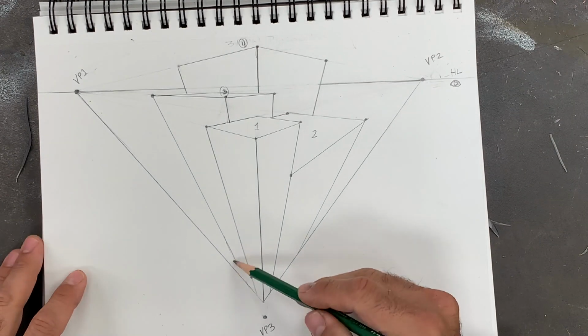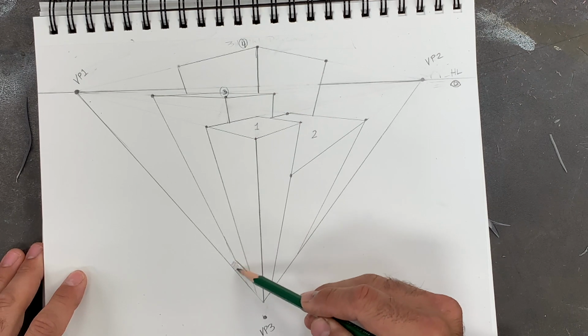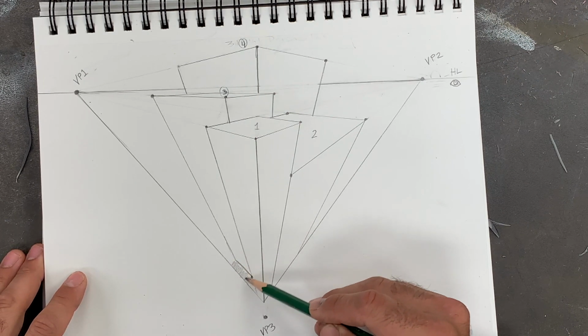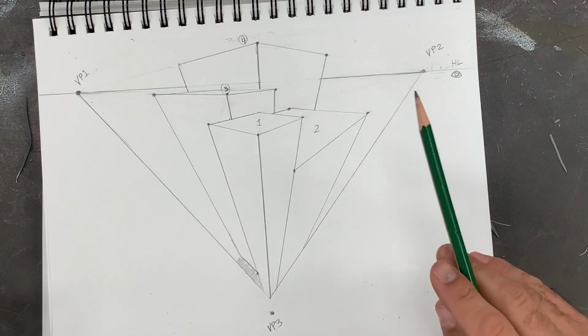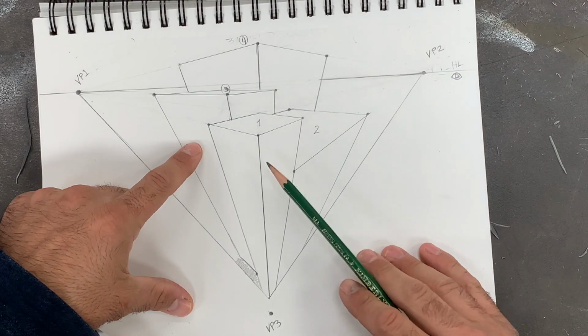Now, this little area that I'm shading appears as if it's pushed back behind building number 1.